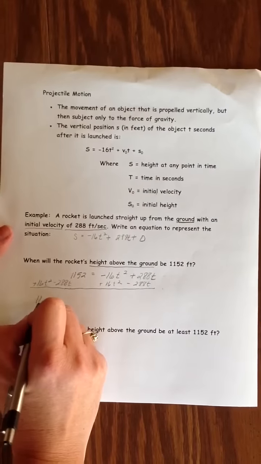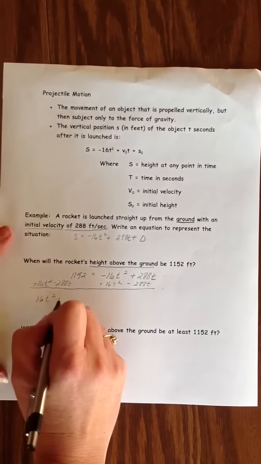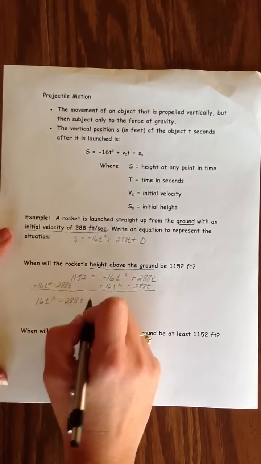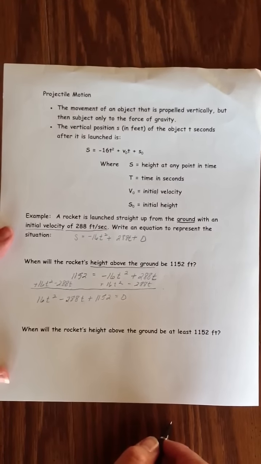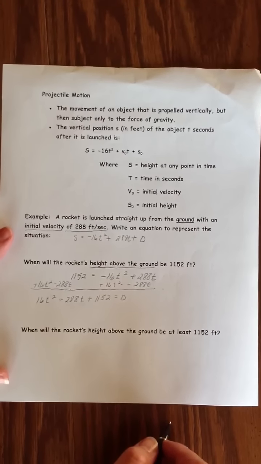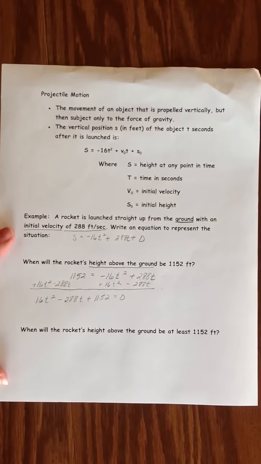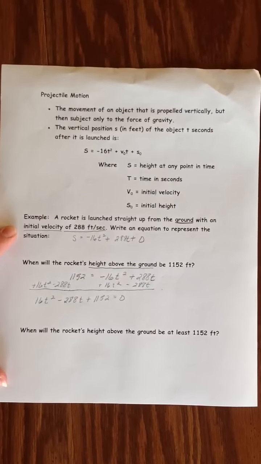When I do that, I now have a positive 16t squared minus 288t plus 1152 is equal to 0. Okay, from here, I can go ahead and divide out a 16 from each term. I'm going to pull out my greatest common factor.